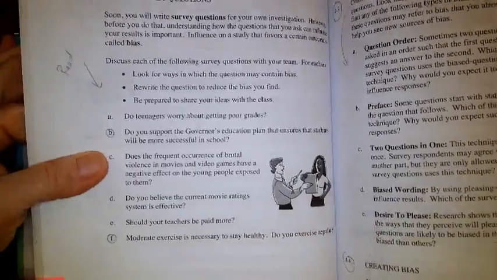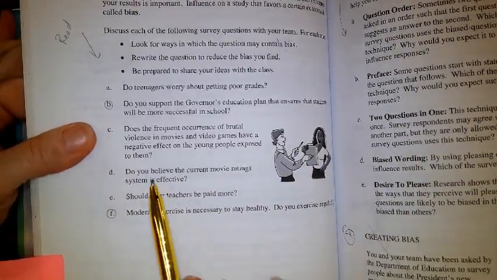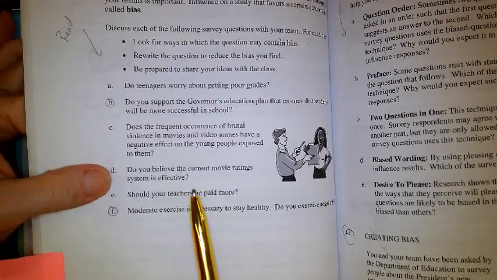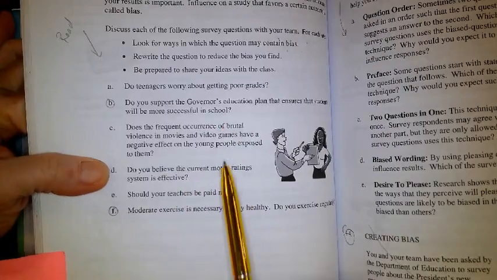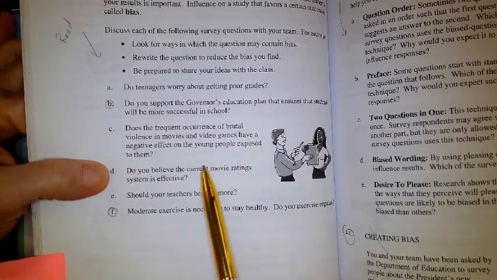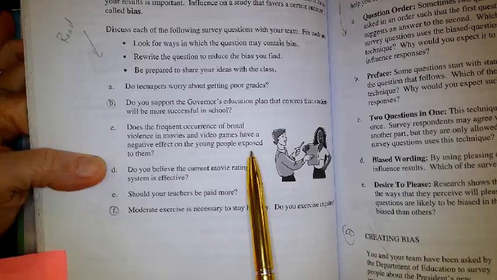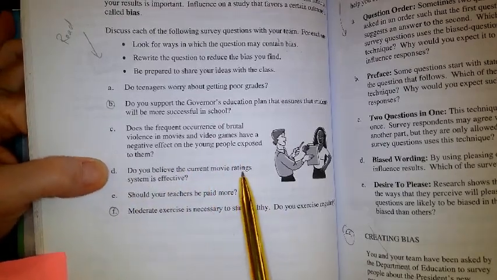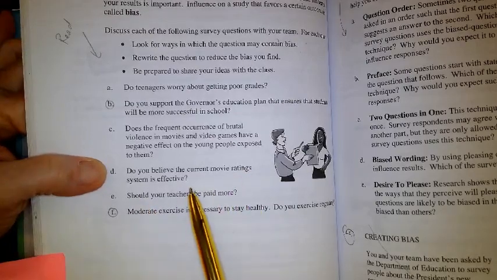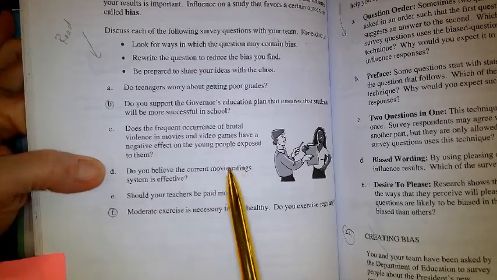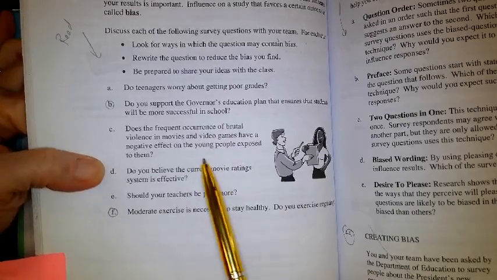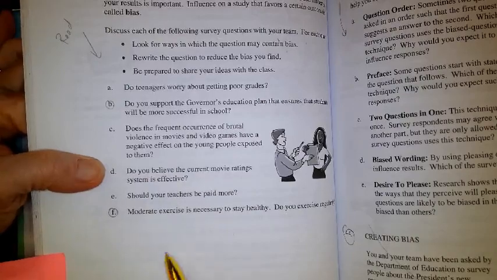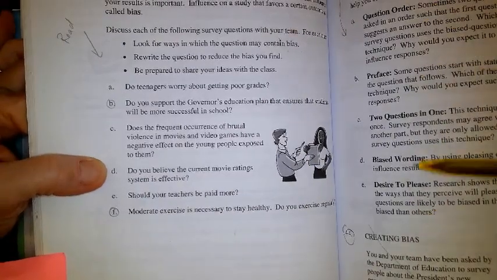So hopefully you're getting the idea. Do you believe the current movie rating system is effective? Well, that's interesting, the order that they put it in. Like, they just talked about the brutal violence and the negative effect on the young people, and then the very next question they ask about current movie ratings and is it effective. So it seems like they're getting at something. So I think that there's just bias in the order of how they asked. And it's on the next page. We're going to go read through that.